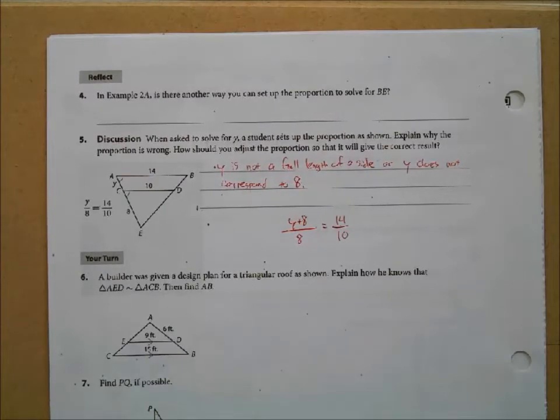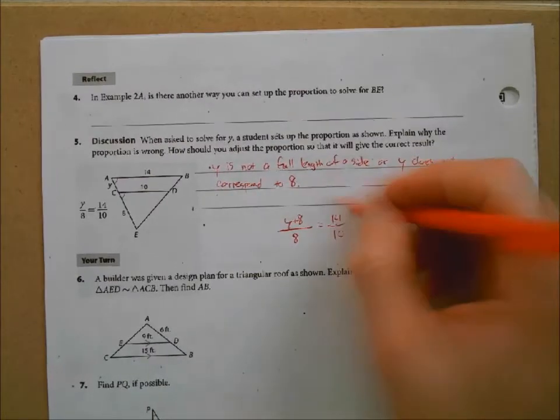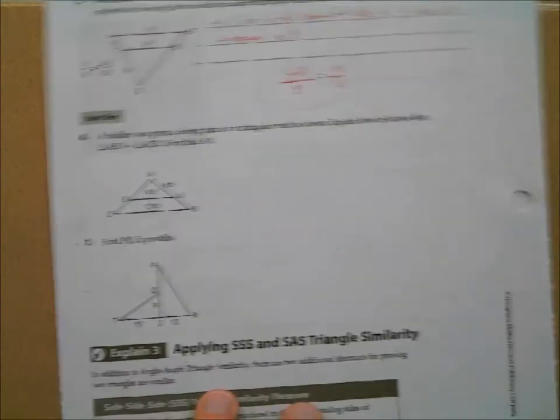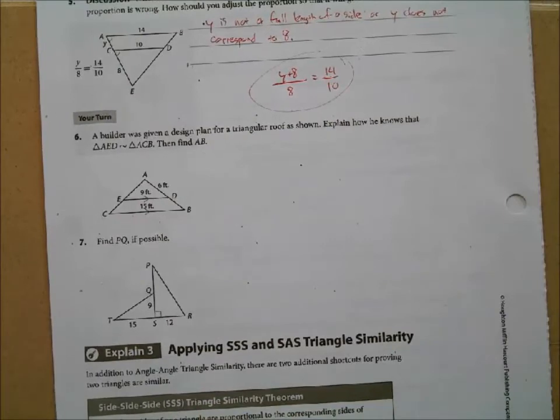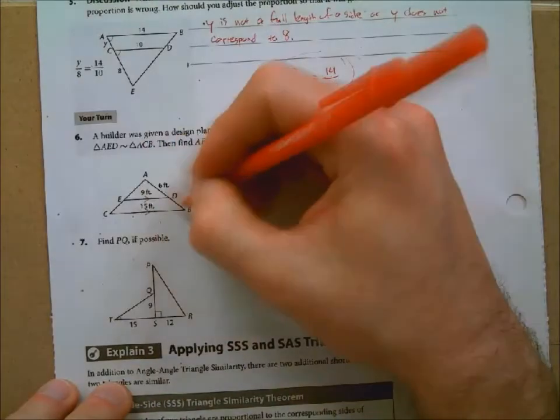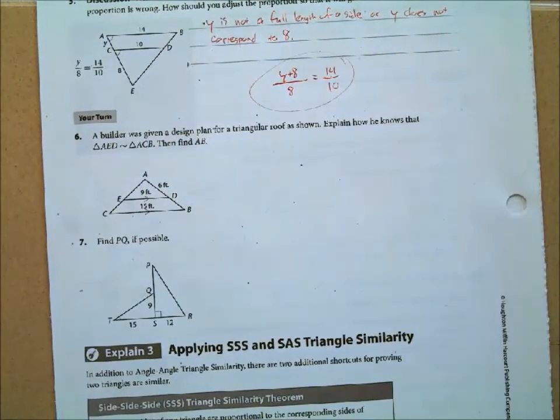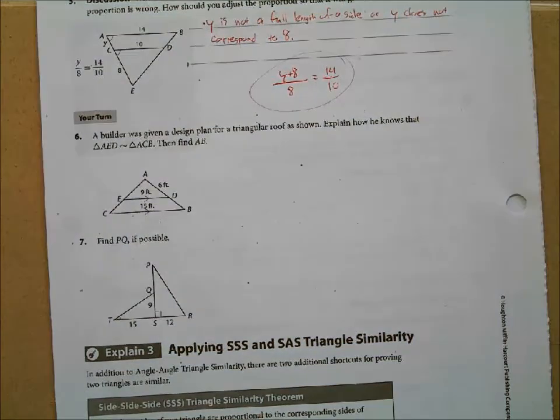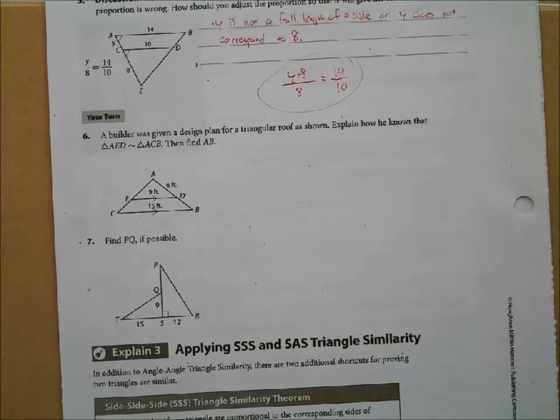So we hit it one more time there for you to make sure. All right. Why don't you guys go ahead and try 6 and 7 then, right there. A builder was given a design plan for a triangular roof as shown. Explain how he knows that triangle AED is similar to triangle ACD. Then find the length of AB. And then for 7, find PQ if possible. So go ahead and get those going.